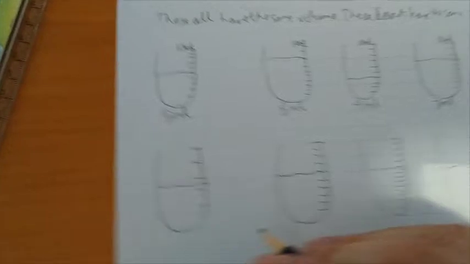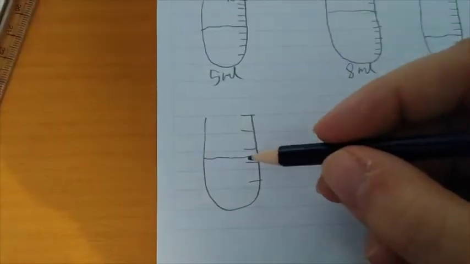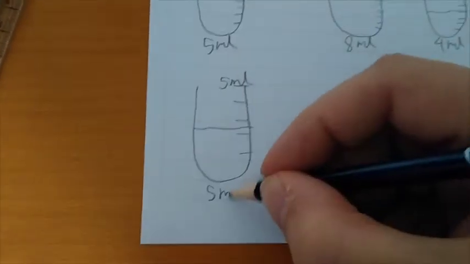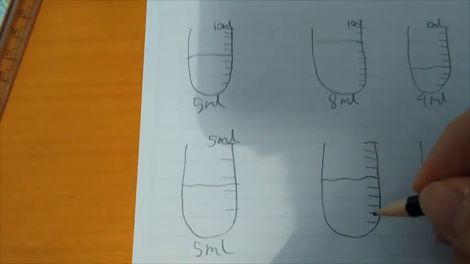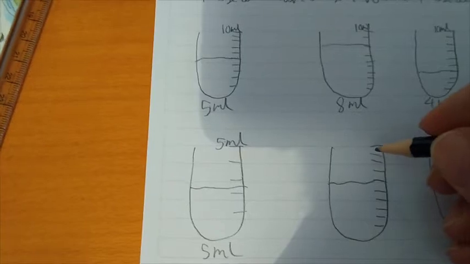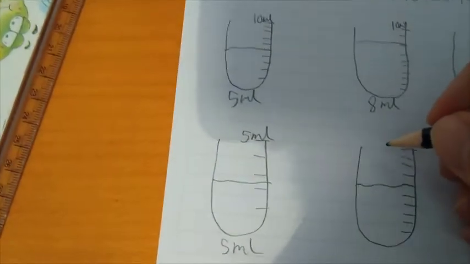So for our first container, we have 1, 2, 3, 4, 5 intervals. So the capacity for this liquid container is 5 millilitres. So let's write that down here below. So the capacity for this is 1, 2, 3, 4, 5, 6, 7, 8, 9, 10. That's 10 millilitres.